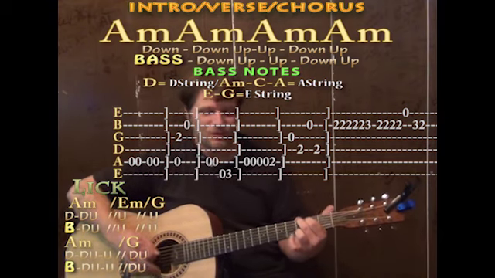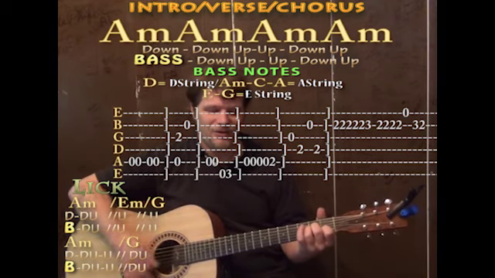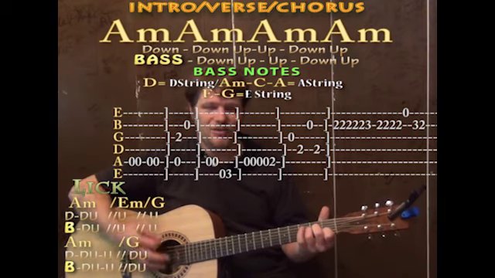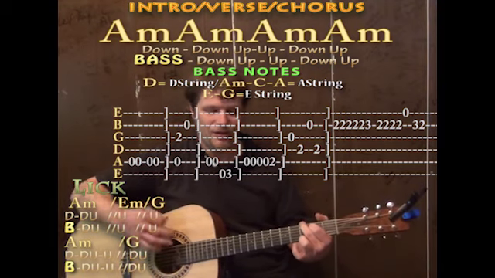Or you could throw in the bass note and have A minor, then A bass, down, up, E minor, up, G, up, and repeat that.